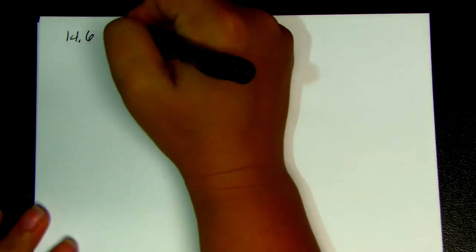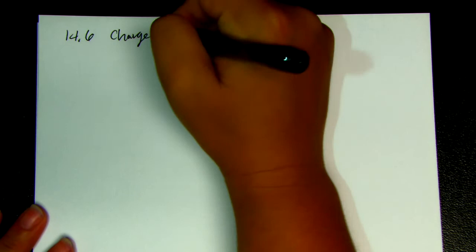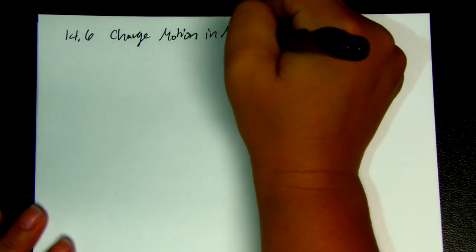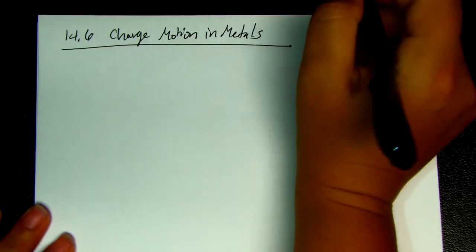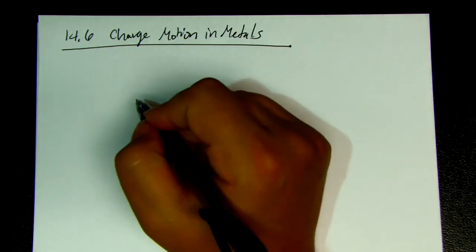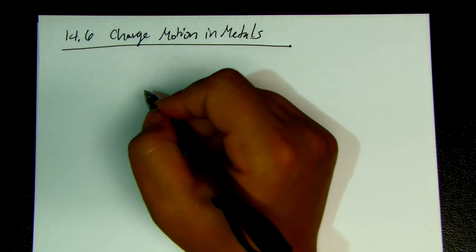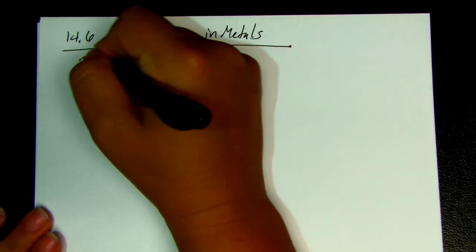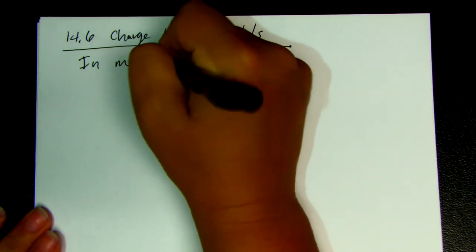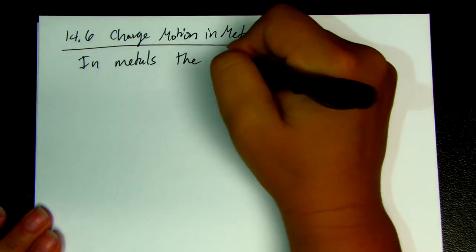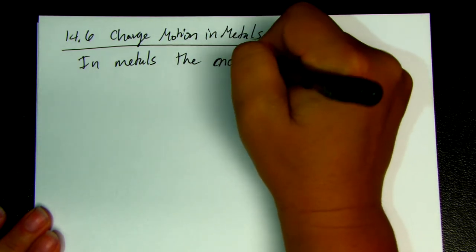All right, so moving on with chapter 14, 14.6, charge motion in metals. So we've talked about charge in insulators, and now we're going to move on to conductors. So remember, these are materials where electrons can move freely. So in metals, the moving charges are electrons.